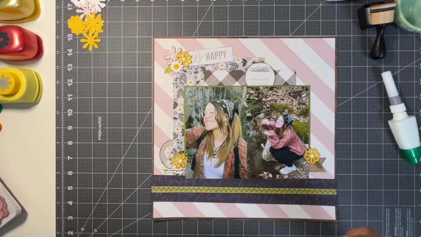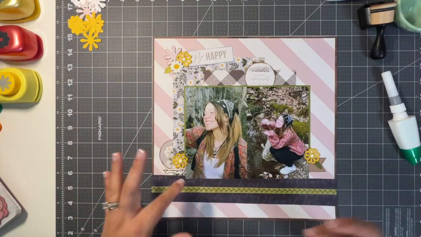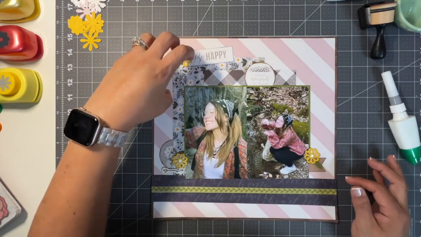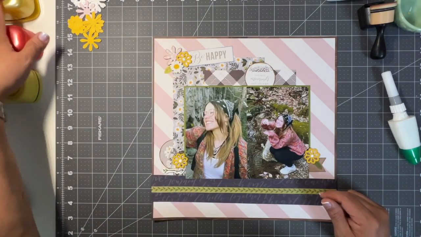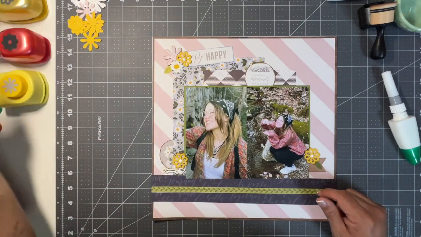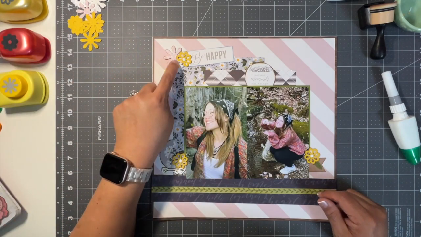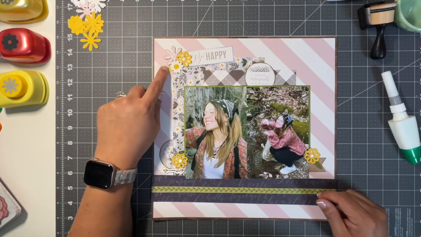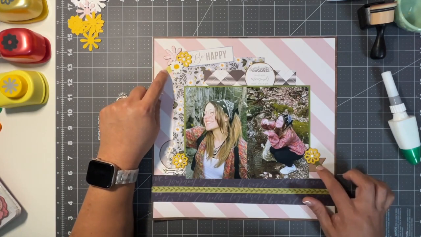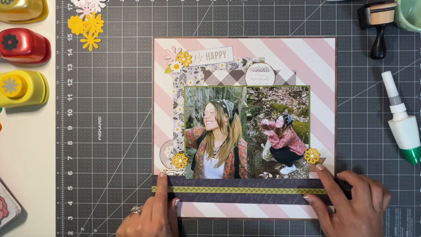The previous clip showed you the beginning cluster here. These are paper punch-outs using a couple of the punches I had pulled. This flower is from the sticker sheet, and these leaves are also from the sticker sheet, as well as this arrow.